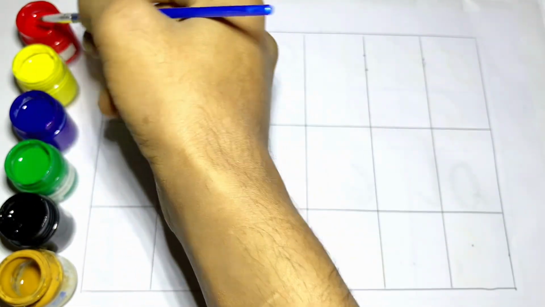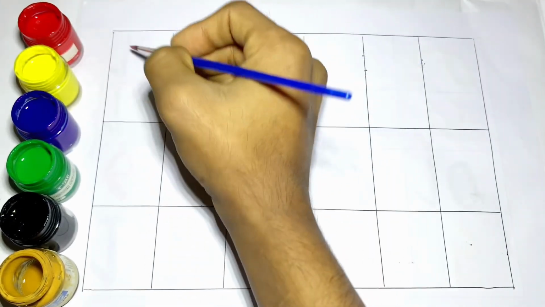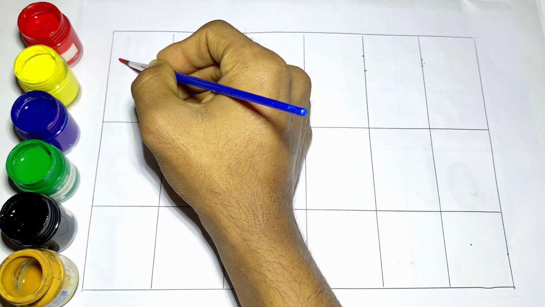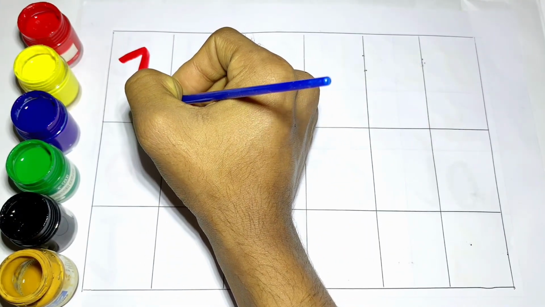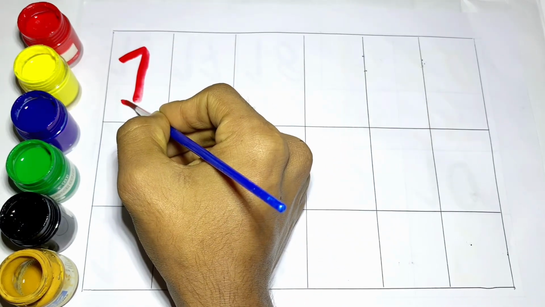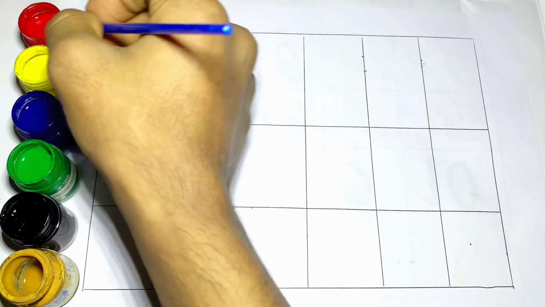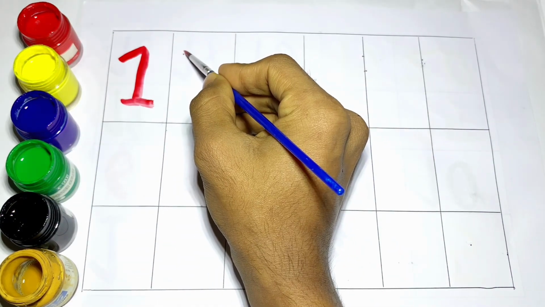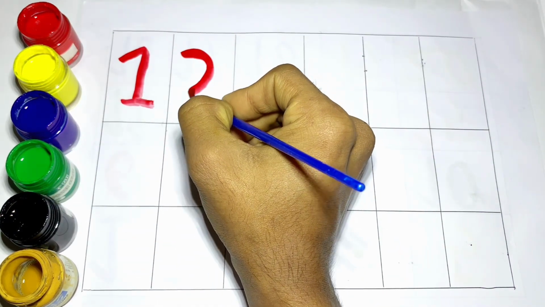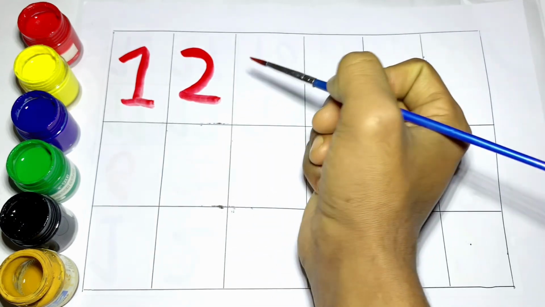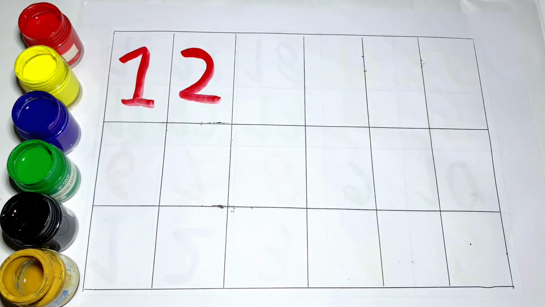Kids, first you draw 1. The number 1, and use red color. O-N-E, 1. Again use red color and draw 2. T-W-O, 2.